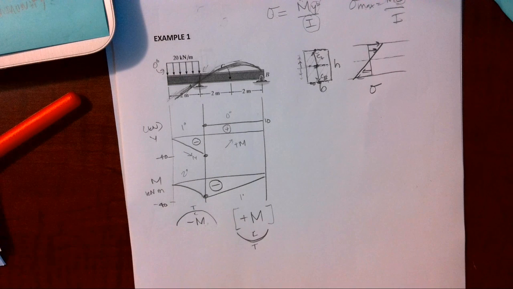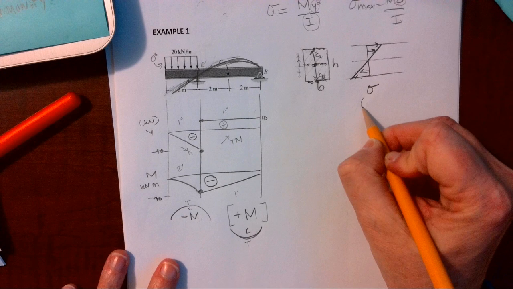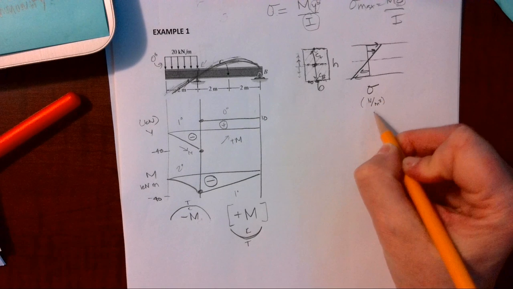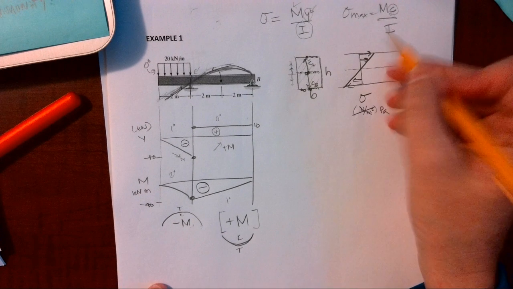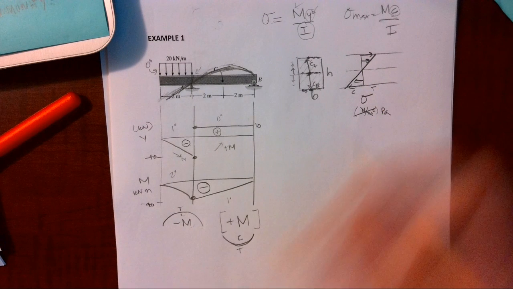So I would say we have stress. Here our stress is Newton per meter squared, which is a Pascal. We always have to keep up with our units. And I could give you a value up here. So this is my tension region, and this is my compression region. So now let's do an example.